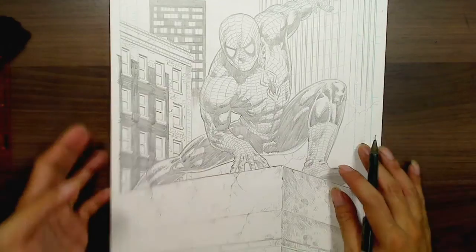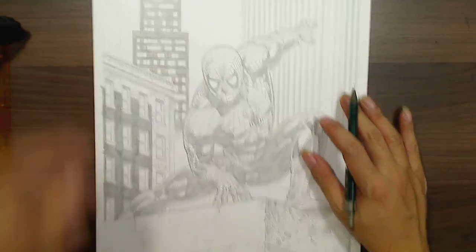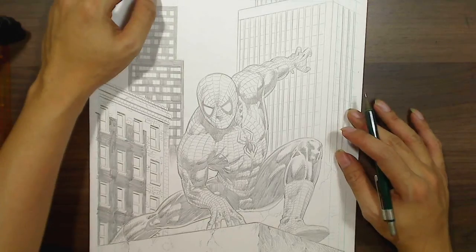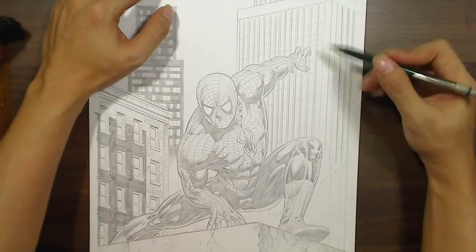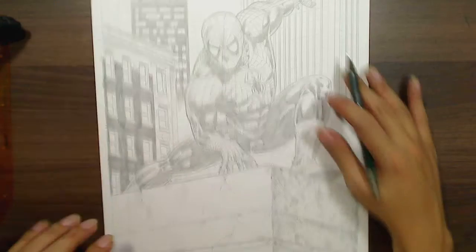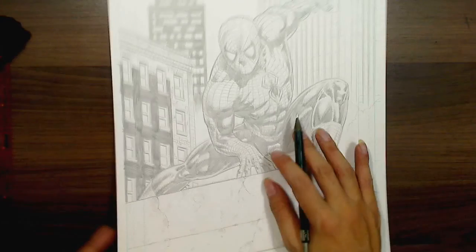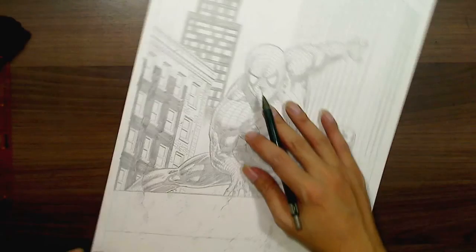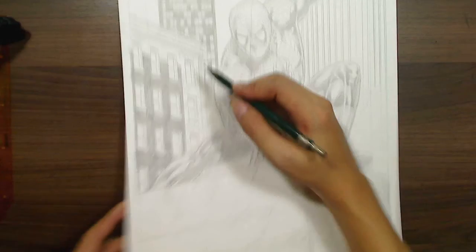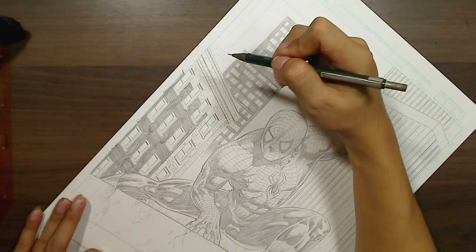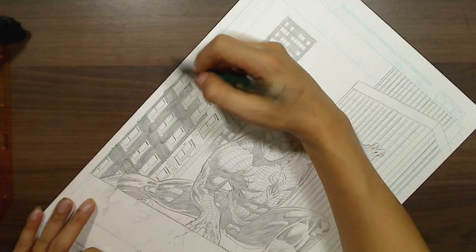Now for the other building, it's gonna be the last texturing here. I'm thinking of creating this in black. But first, before I do that, I need to make the window interesting. So I'm gonna put some blinds here, just to add more texture.